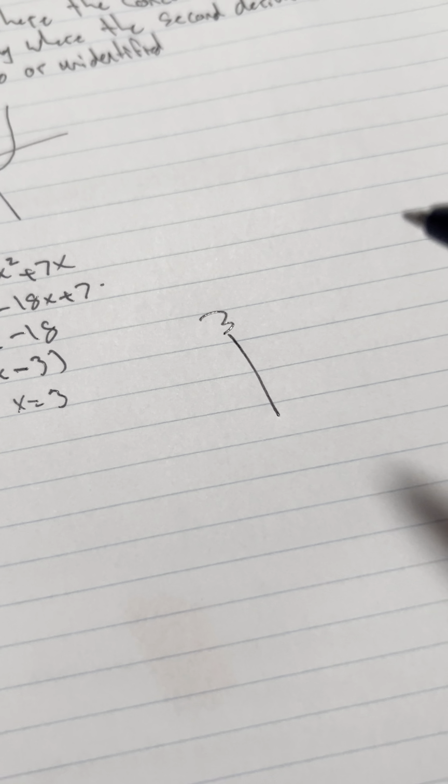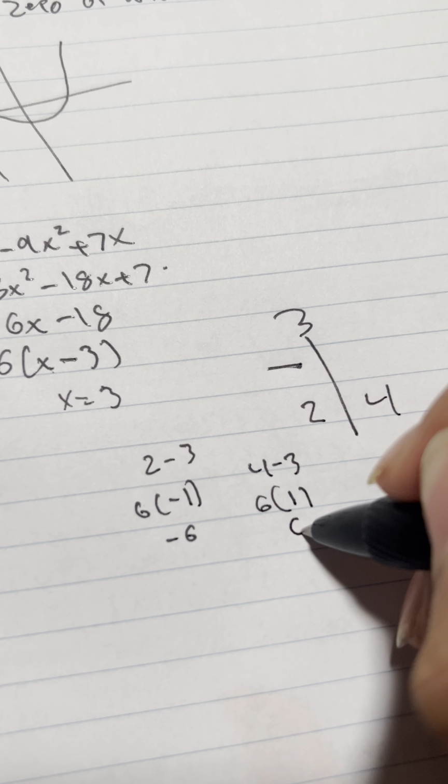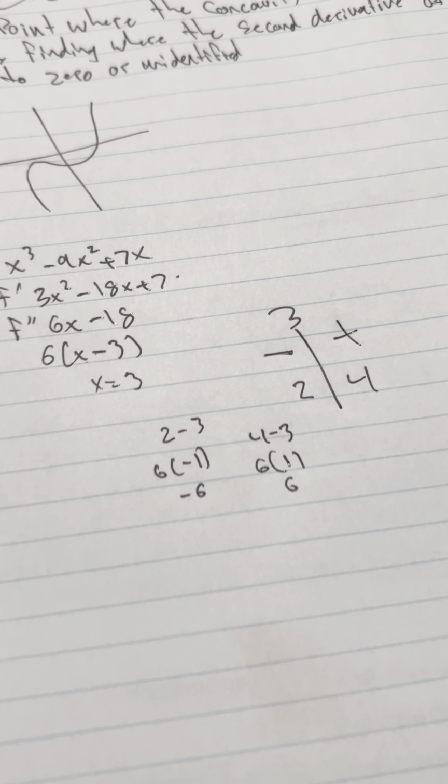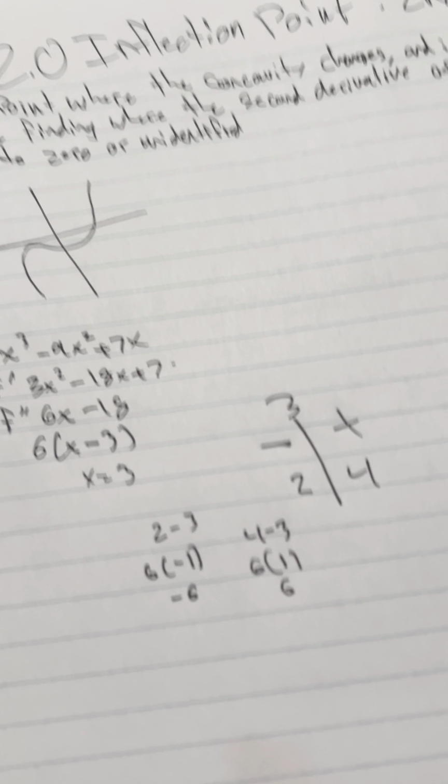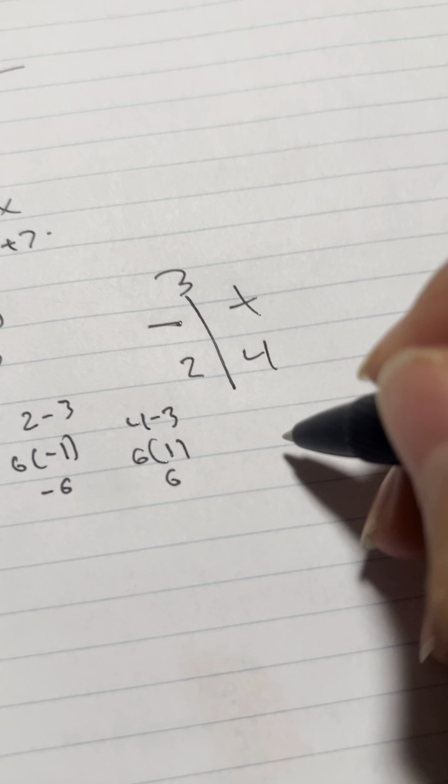Now we plug in the 4 into the same x. So 4 minus 3 equals positive 1, multiplied by the 6 equals positive 6. So that's concavity up. Now we write it down.